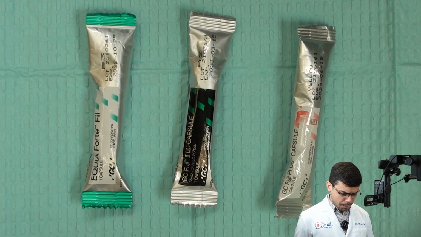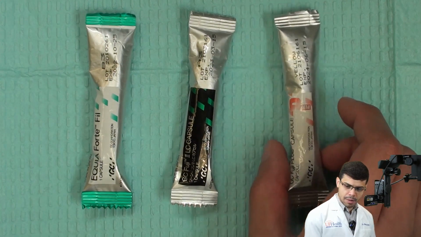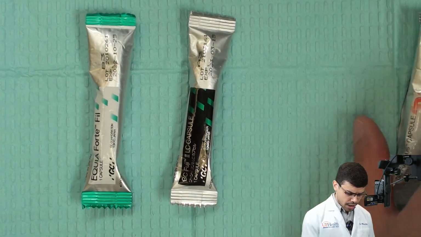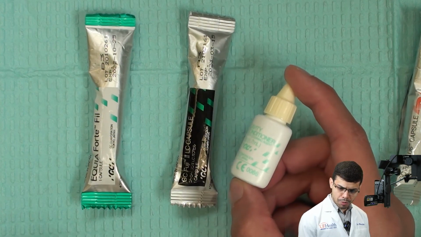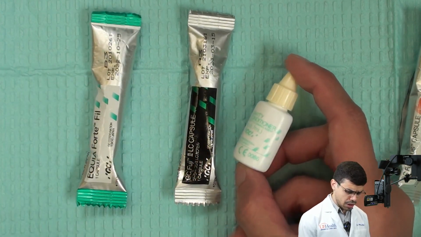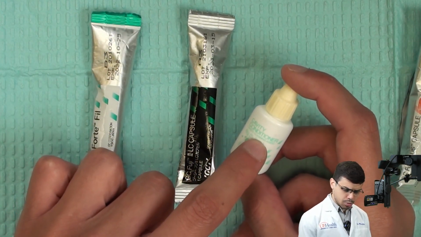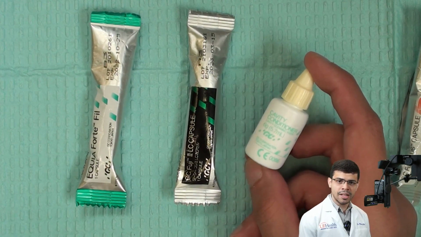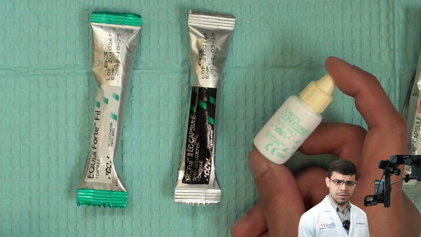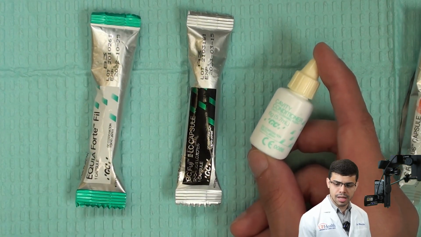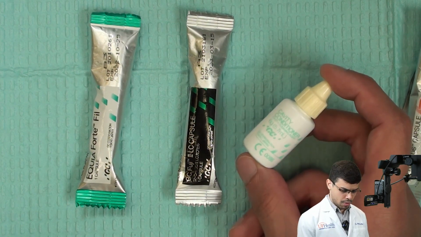But one thing before we move to Fuji Plus, that is gonna be the one that we're gonna discuss more today, I just wanna make clear to you that all these materials, these two, the green ones, require the white and green cavity conditioner, okay? This is a polyacrylic acid that will basically prepare the tooth substrate before receiving the glass ionomer. So pay attention and use that in your cases, all right?